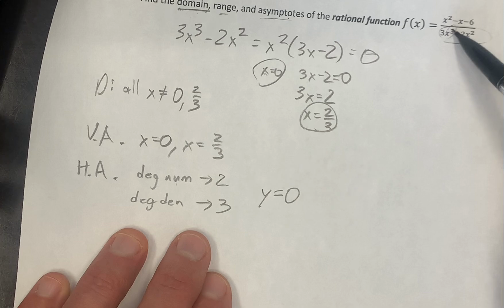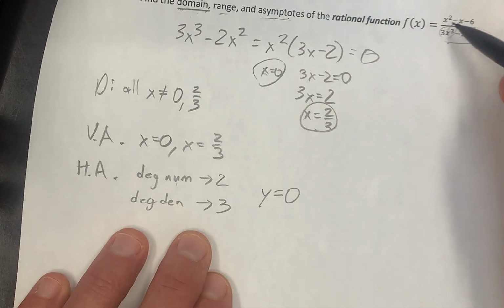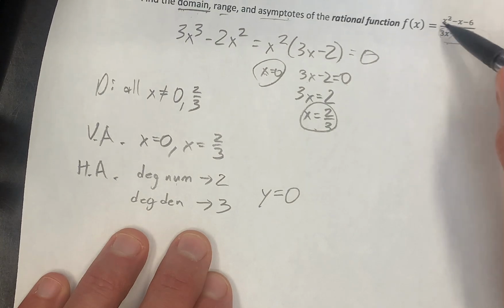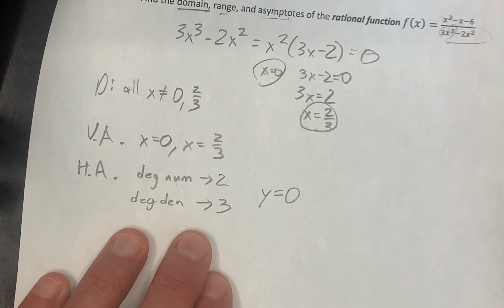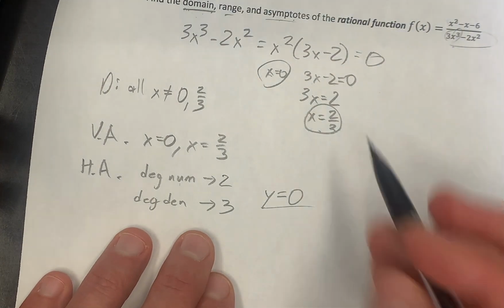If the numerator had a higher degree than the denominator, we would have no horizontal asymptotes. And if this was degree 3 and this was degree 3, it would be the ratio of the lead coefficients. So in this case, 1/3. But here we have a horizontal asymptote at y equals 0.